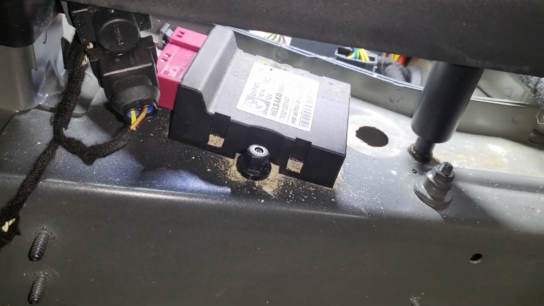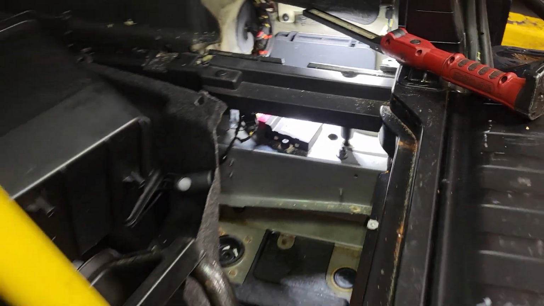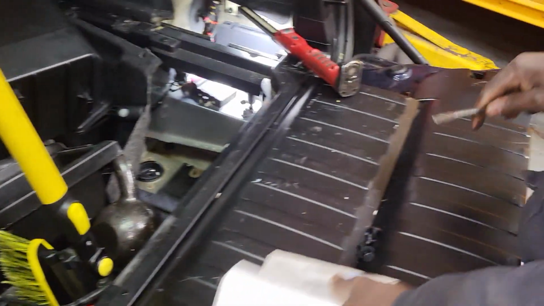That's the fuel pump control module. This is E70, right? X5. Yeah, X5.